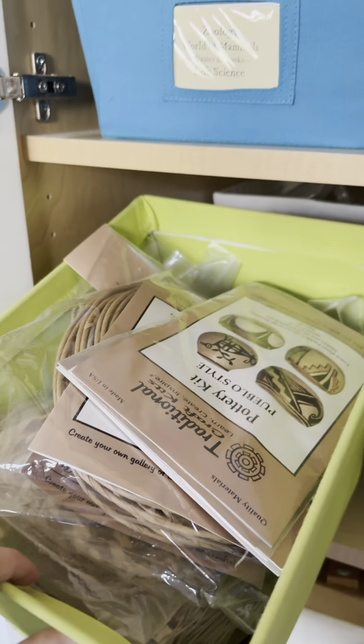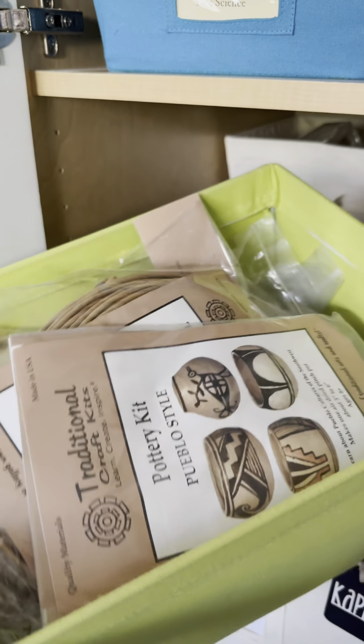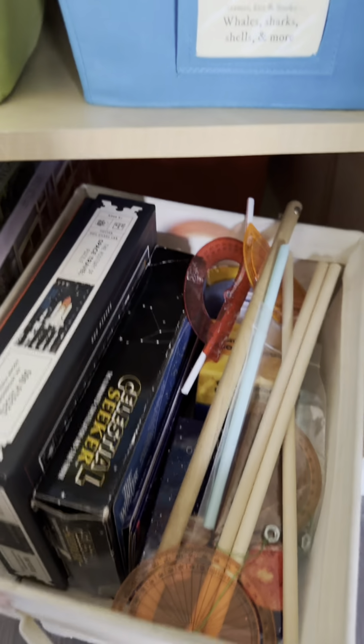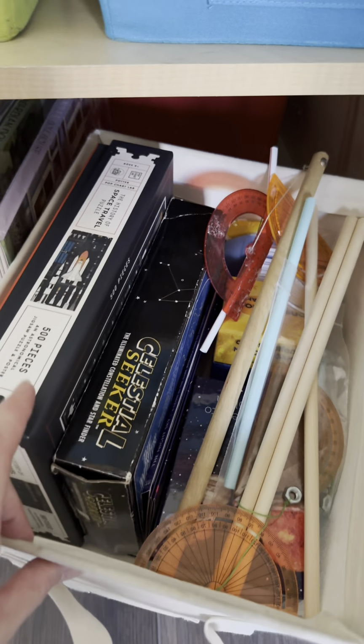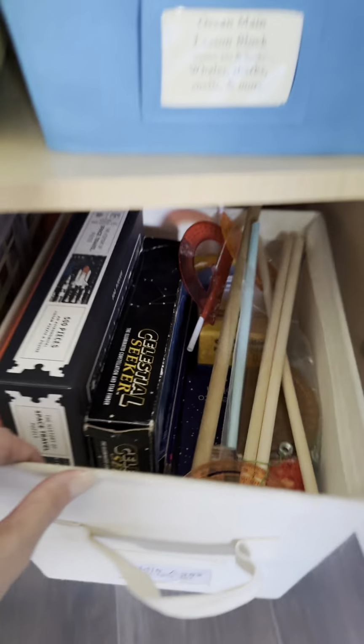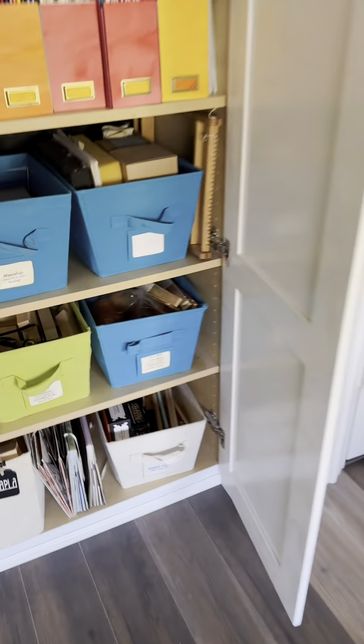In this bin, we have some kits for making pottery as well as basket making. And then in this basket, for instance, we have our astronomy materials. Now, games and things like this, I would prefer to put on our bookcases, but if there isn't enough room on the bookcase, then putting it in a bin is a great way to go.